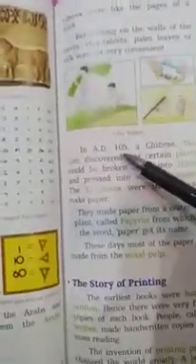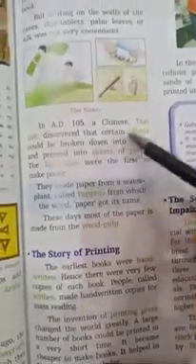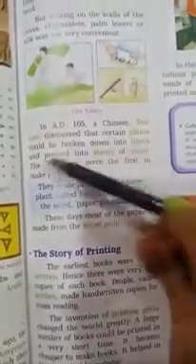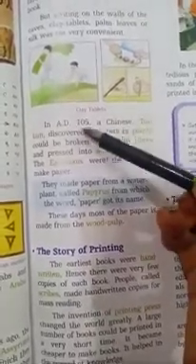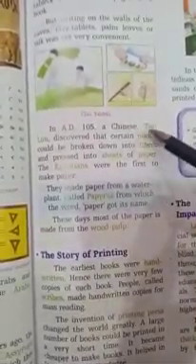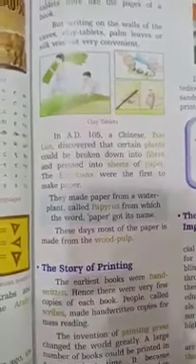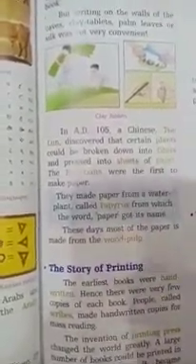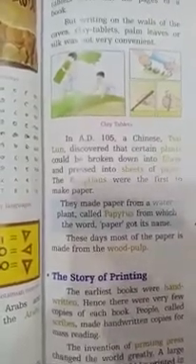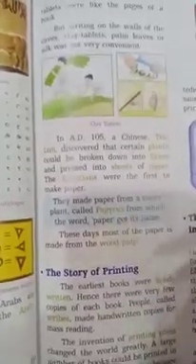In AD 105, a Chinese man, Ts'ai Lun, discovered that certain plants could be broken down into fibers and processed into sheets of paper. He cut the trees into pieces of wood and changed that fiber into a sheet. So you can write on this type of paper or sheet.